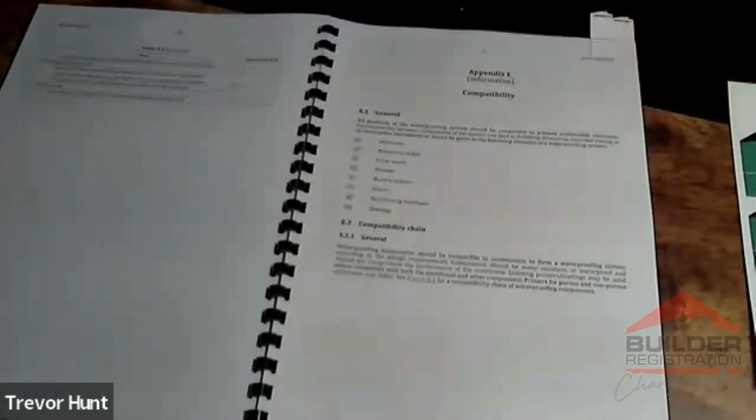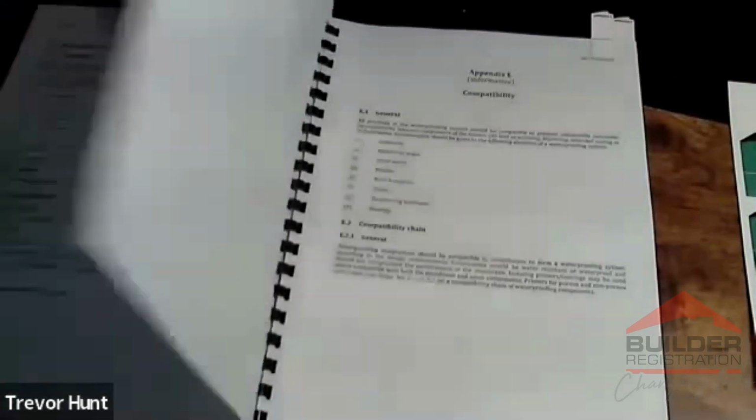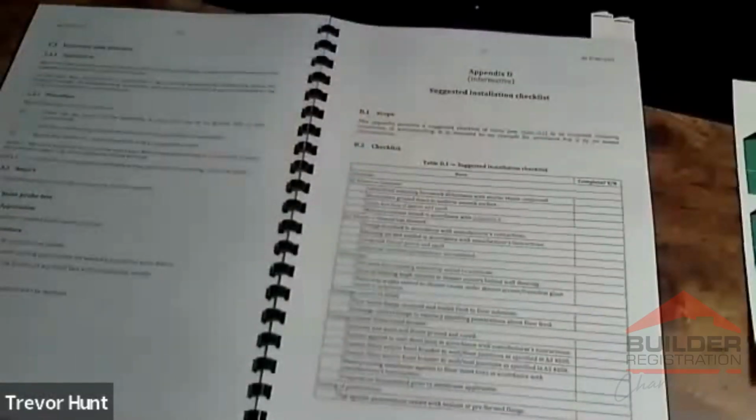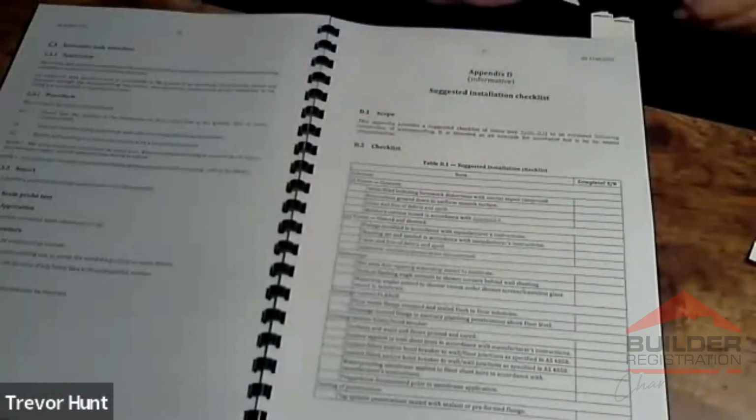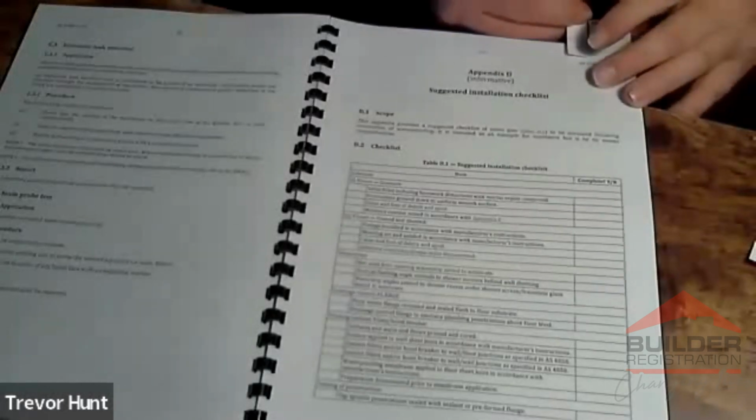After Appendix E on 59, we're going to 57 for Appendix D. Appendix D is on page 57.